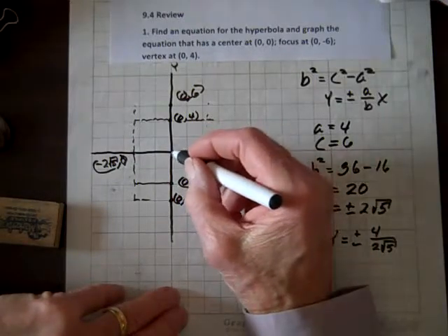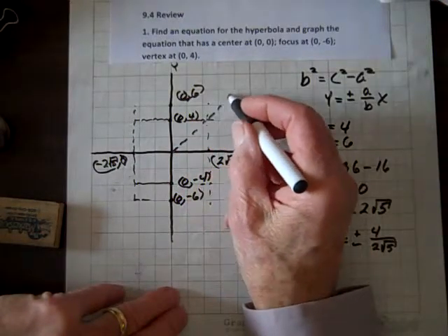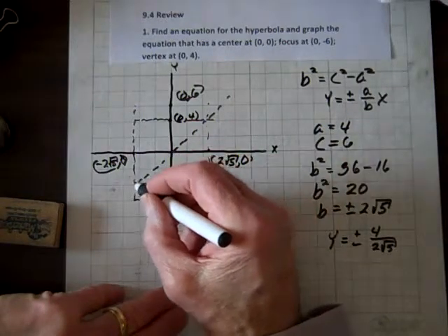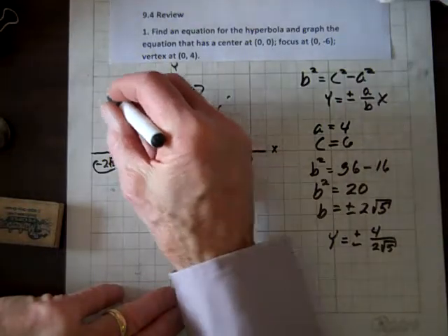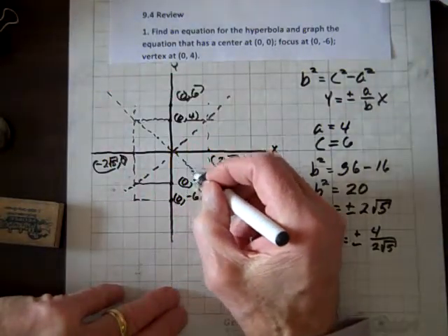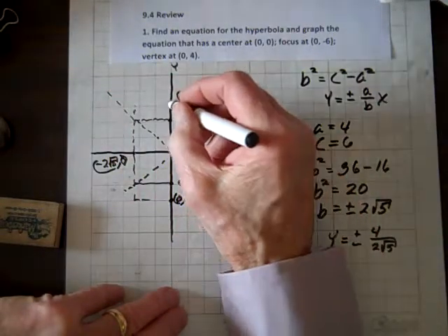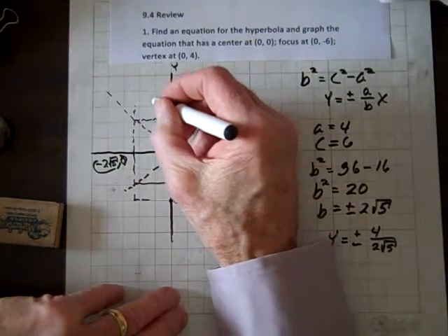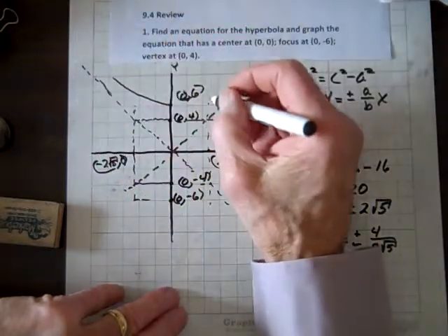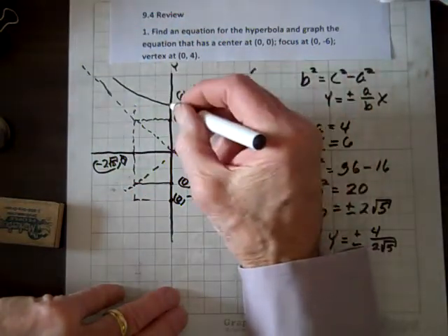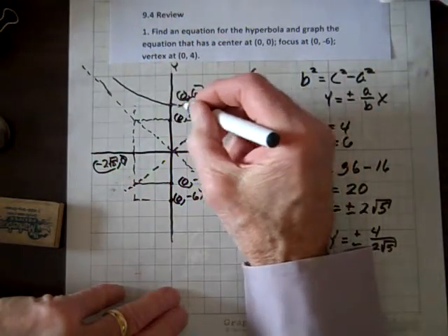And if we connect these, if we draw through the vertices of this rectangle, and then our graph will be these.